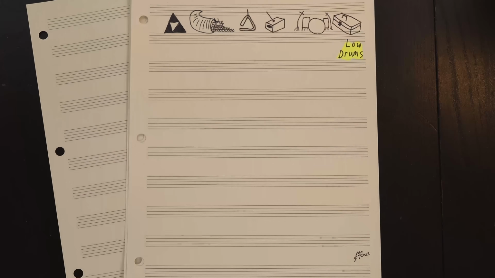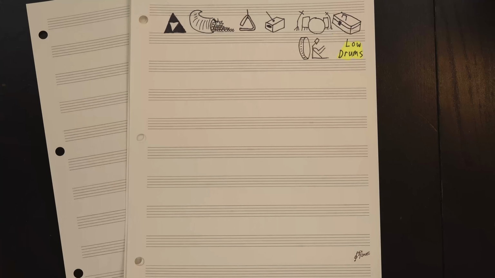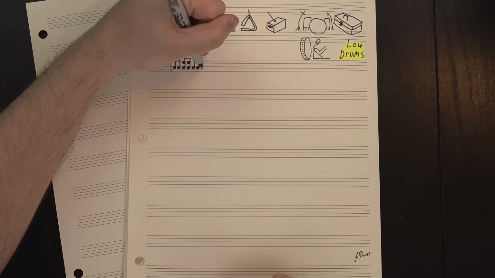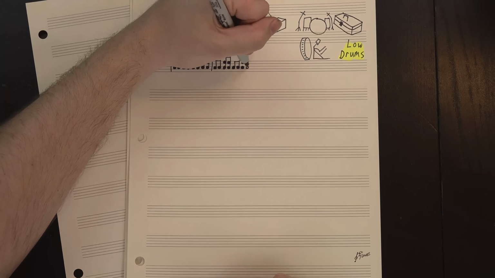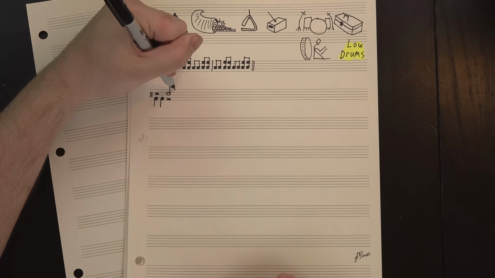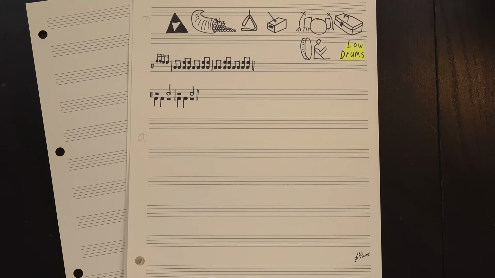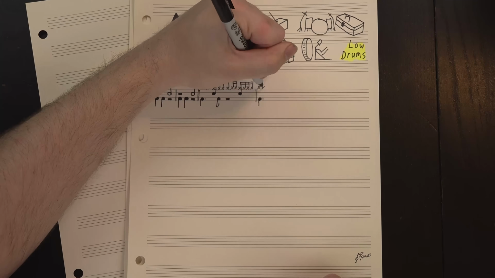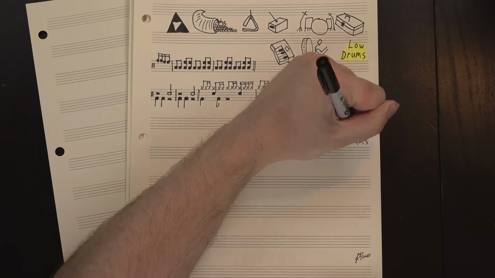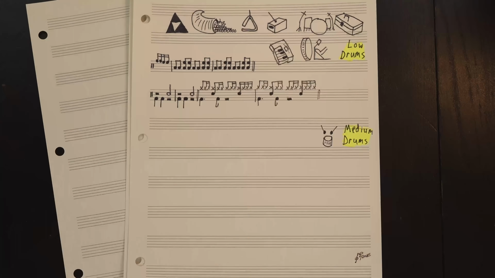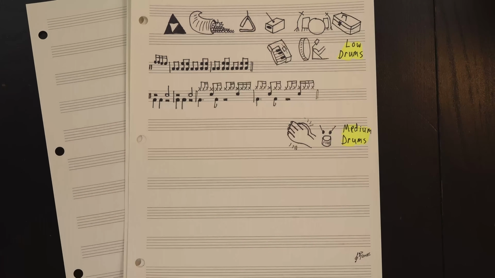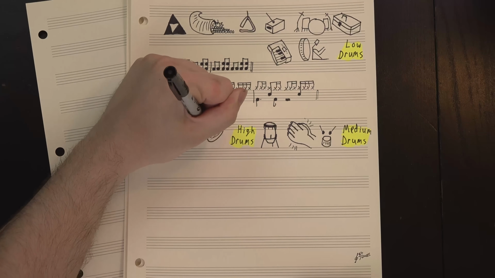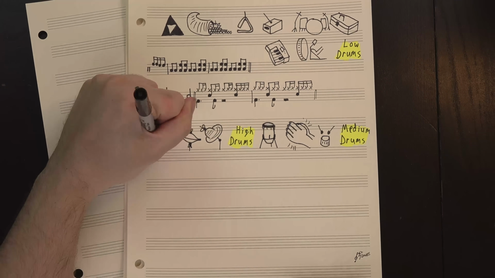First is the low drums. By far the most common of these is the kick drum, but this also includes floor toms, stomps, and synthetic sounds like the 808 kick. Above those are the medium drums, typically the snare, but also claps, snaps, shakers, woodblocks, and congas, and then the high drums, which are mostly various kinds of cymbals, including hi-hats and tambourines.